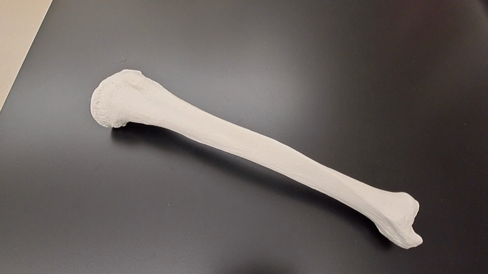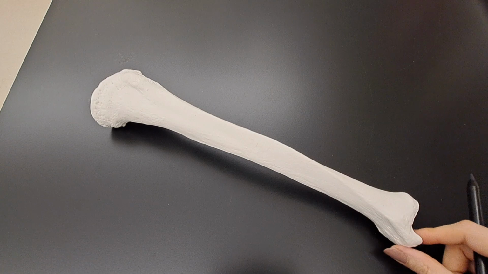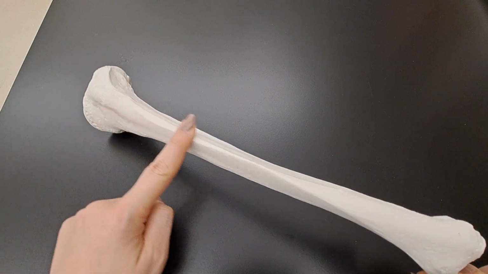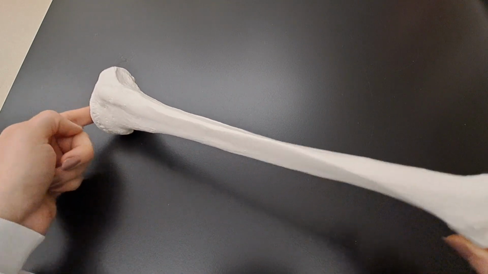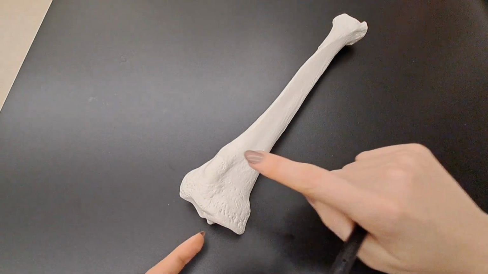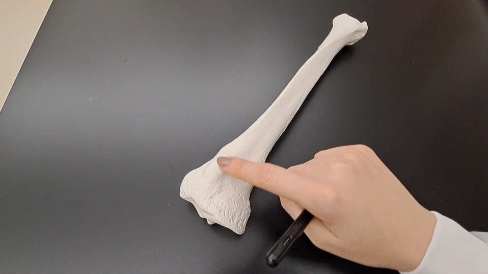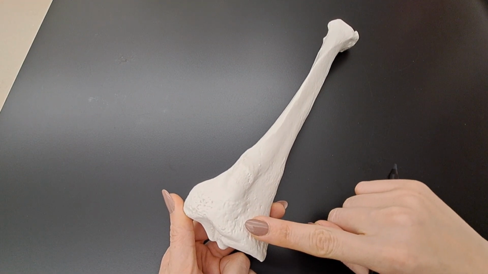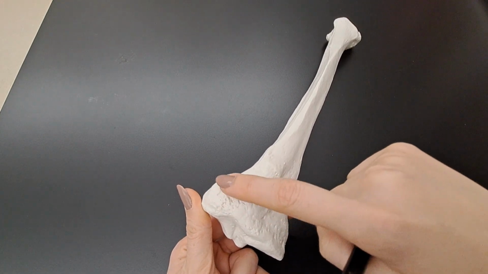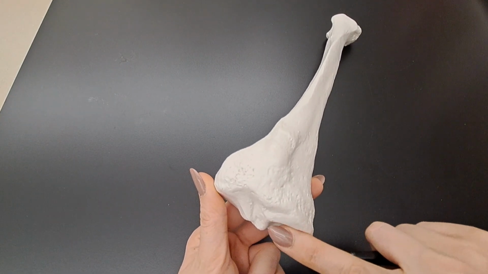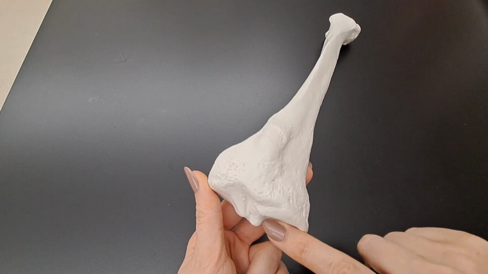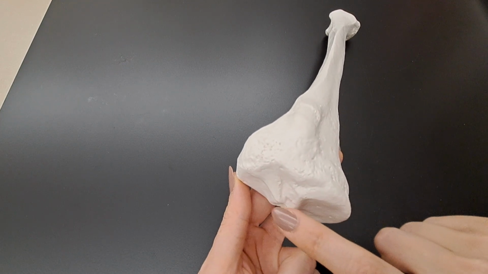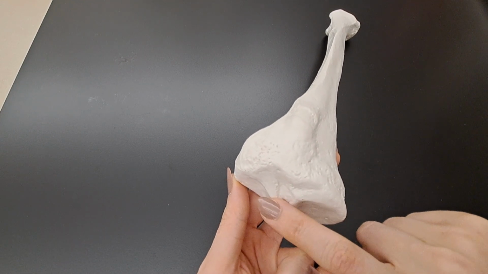Let's repeat the structures on the tibia. This right here is the medial malleolus. This is the anterior border. This right here is the tibial tuberosity. This is the medial condyle. This is the lateral condyle. This is the articular surface of the medial condyle, and this is the articular surface of the lateral condyle. In between, we have the intercondylar eminence.